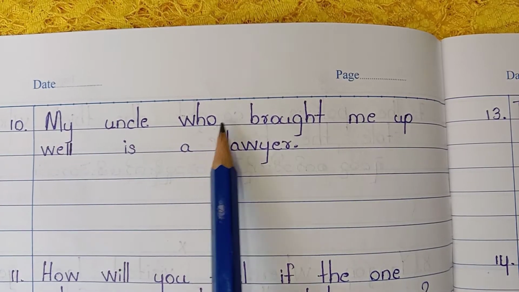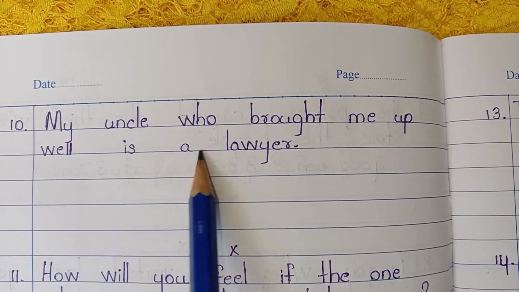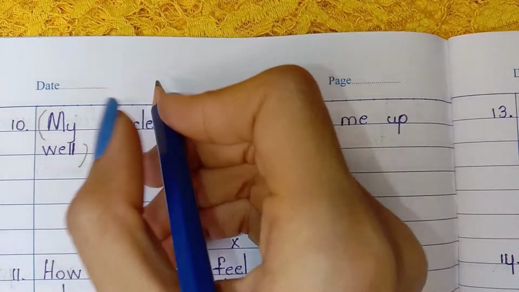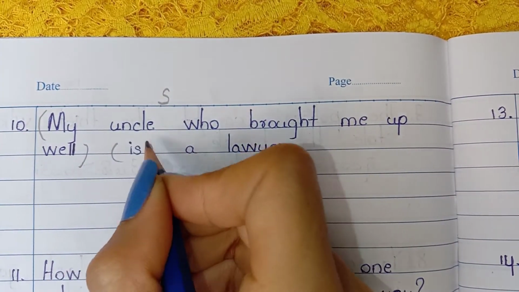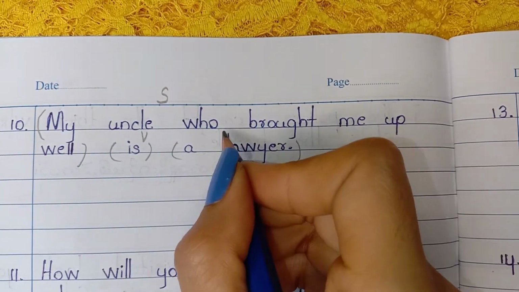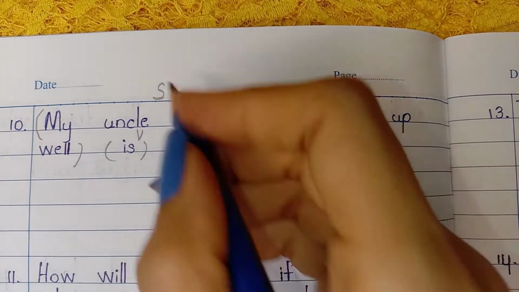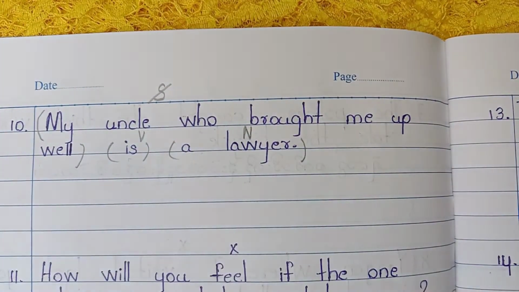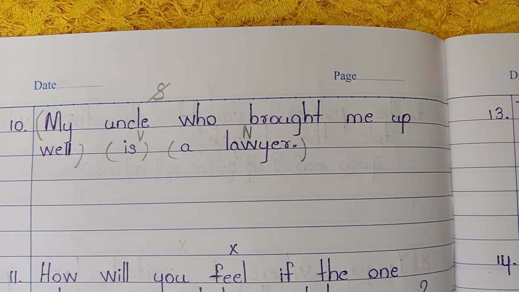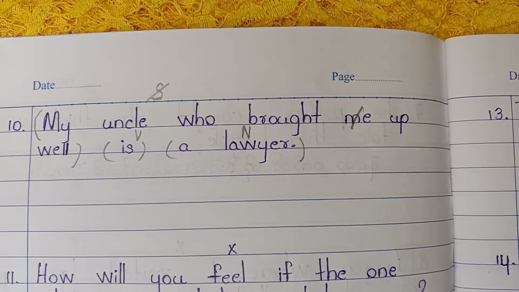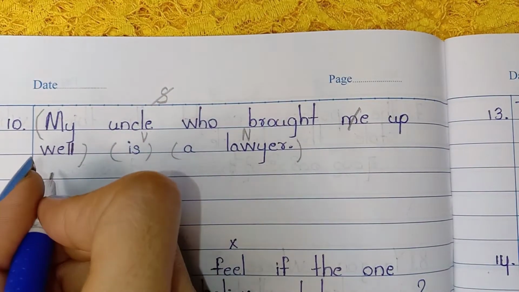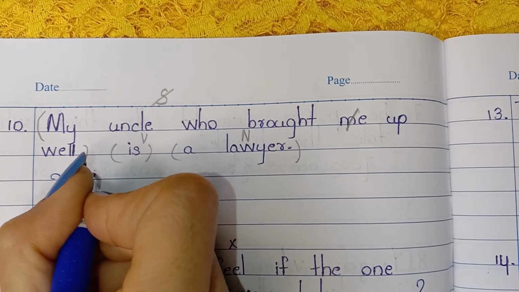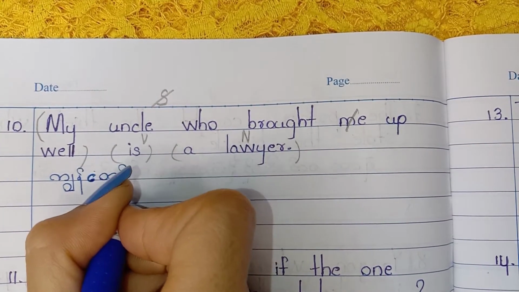My uncle who brought me up well is a lawyer. So my uncle who brought me up well is the subject, is is the verb, and then here a lawyer is a noun. Okay, so let's start from the subject. My uncle who brought me up well. So me is ကျွန်တော်ကို.